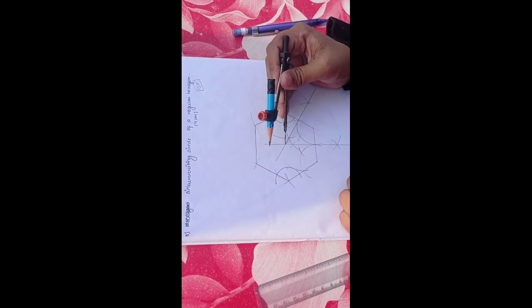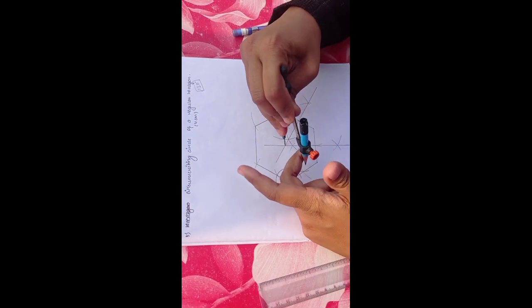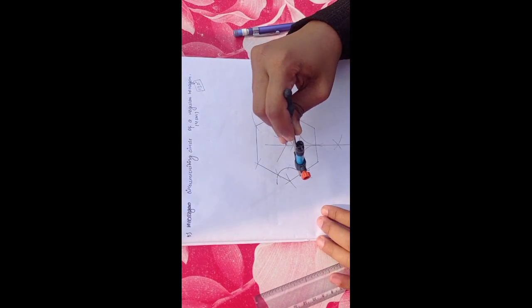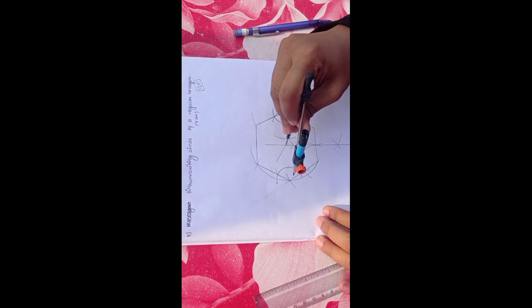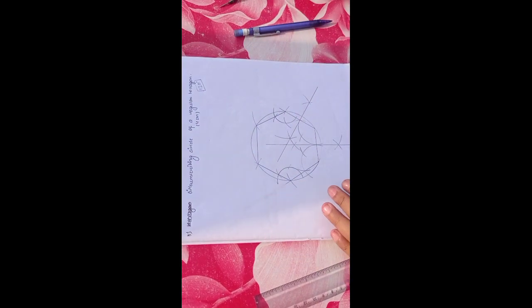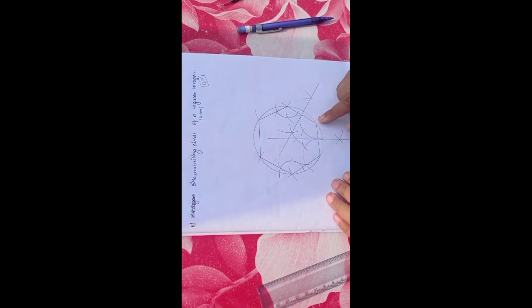Taking the intersection as the center, I will extend the compass till one of the vertices of the hexagon, and I will draw the circle. See, it's perfect. Each vertex is touching the circumference of the circle. So this is how you can draw a circle around a hexagon. So now our next question is inscribing a circle inside a regular hexagon. That means we have to draw a circle inside this hexagon now. So already I have made the hexagon like we just saw in the previous question. So now we are going to make a circle inside.